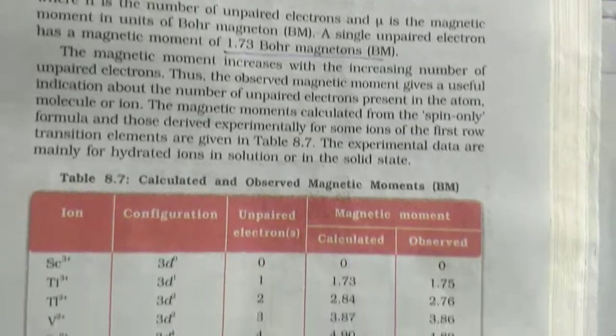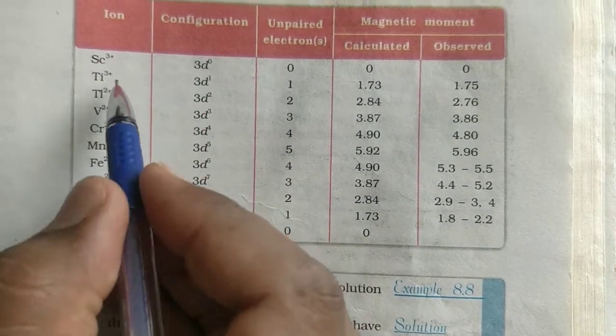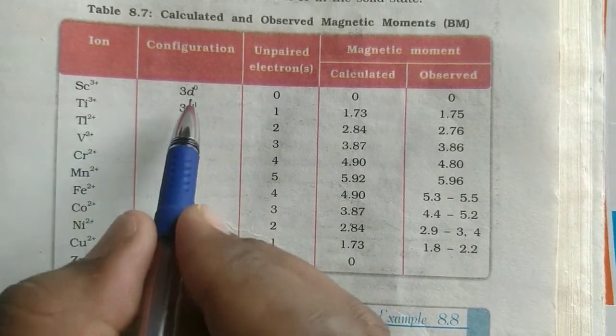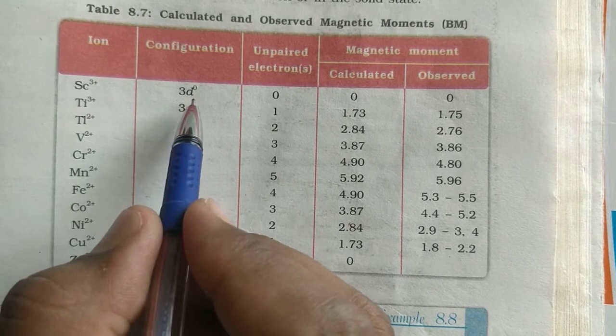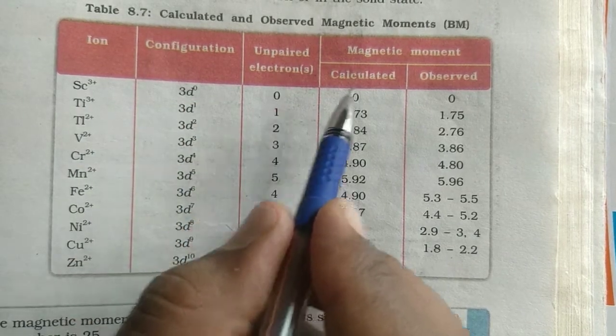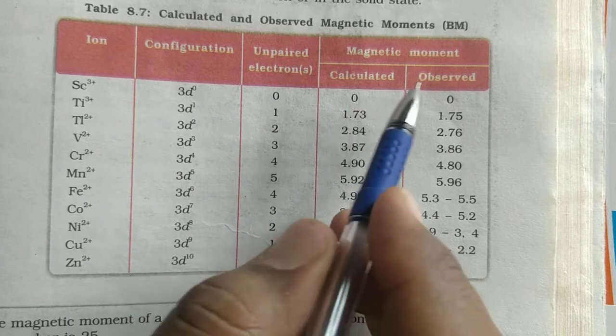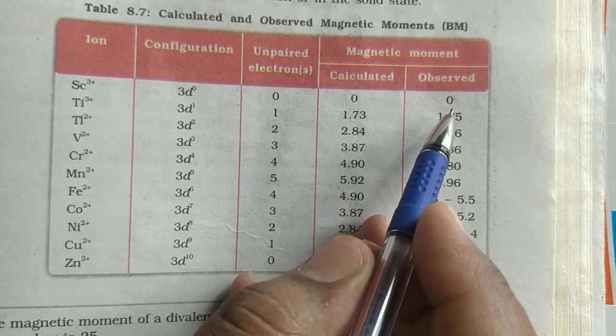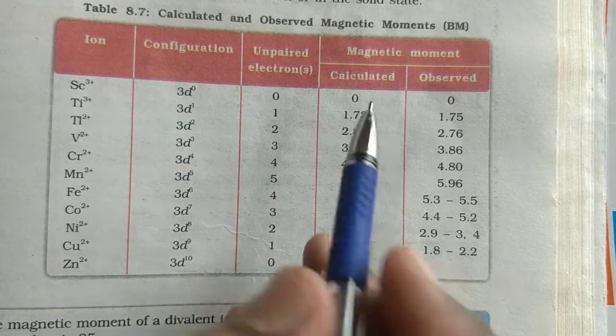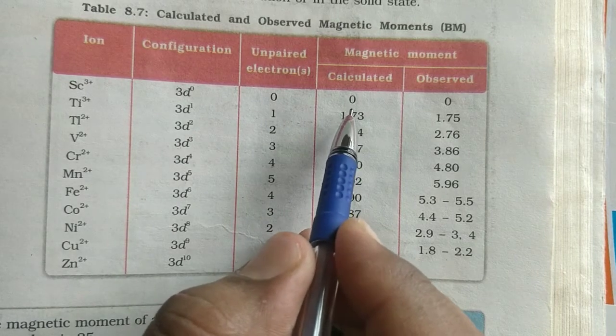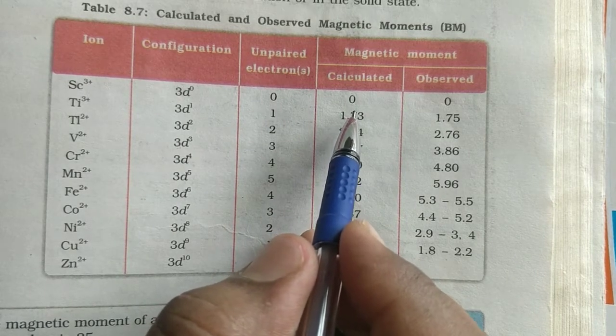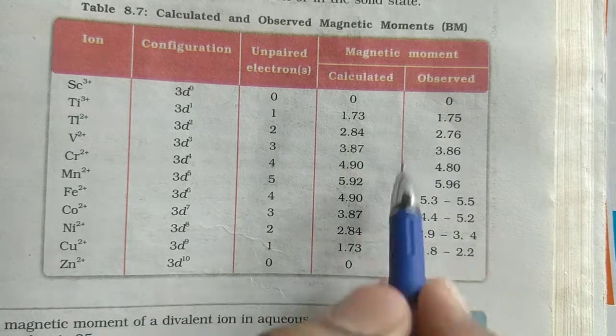Okay, see. Scandium plus 3, Sc3+, configuration 3d0. No unpaired electrons are there. Magnetic moment calculated is 0. Observed is also 0 only. Calculated means depending on the number of unpaired electrons, using the spin only formula. This is the experimental value.